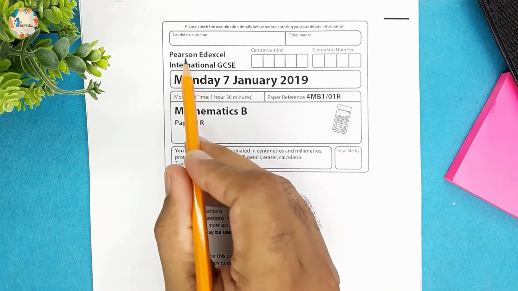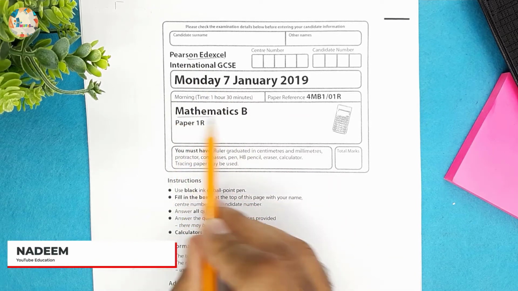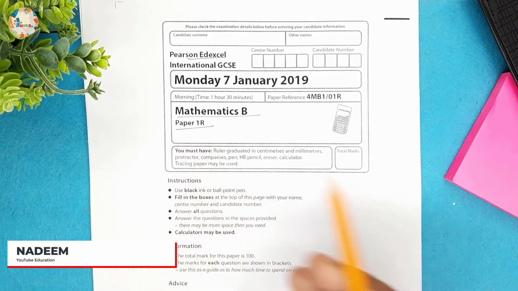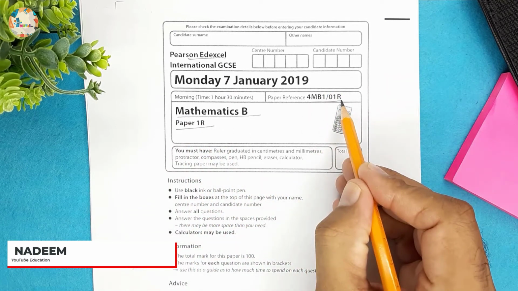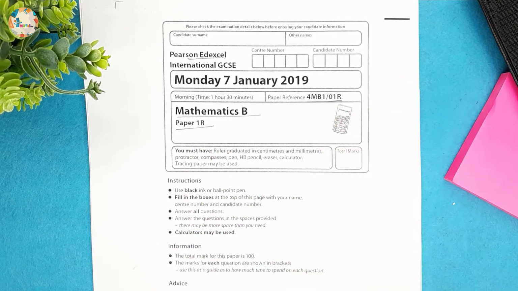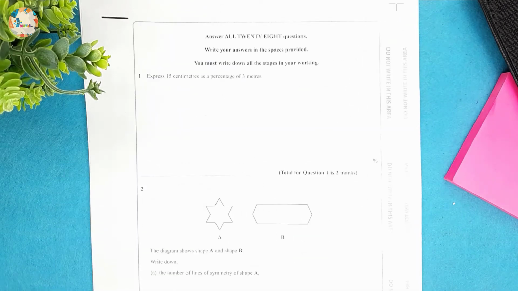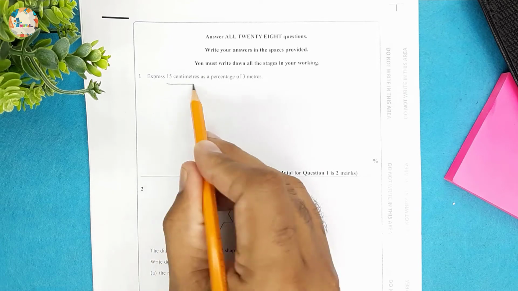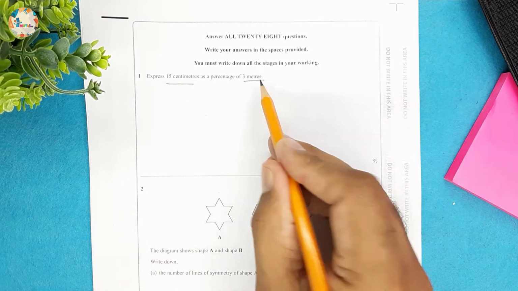Today we'll be going through Edexcel Mathematics B paper 1R, 4MB1/01R. Question number 1. Express 15 centimeters as a percentage of 3 meters.